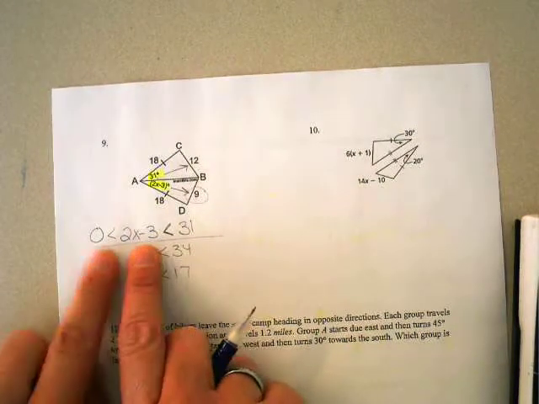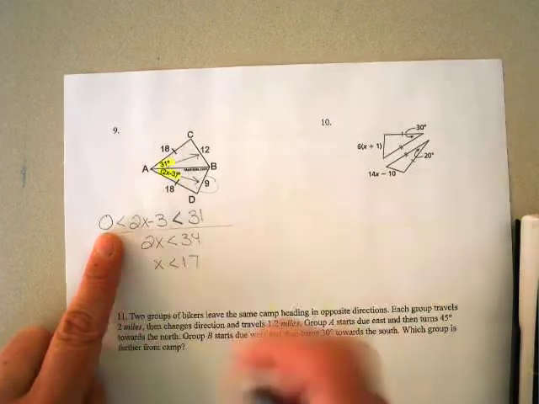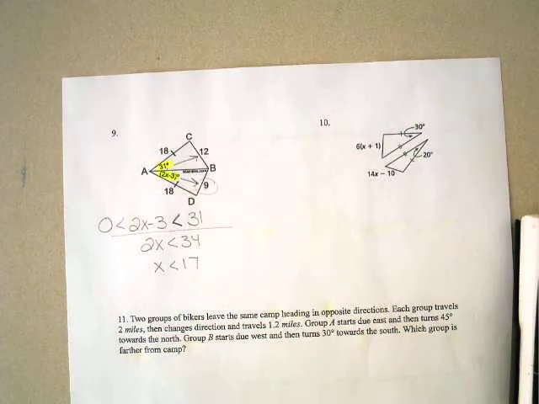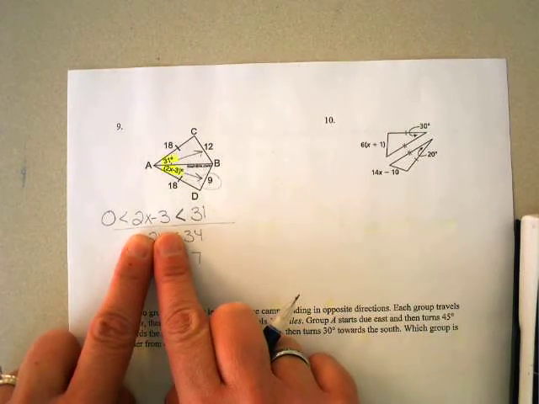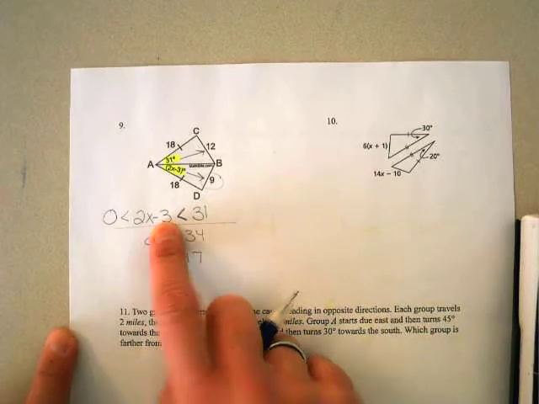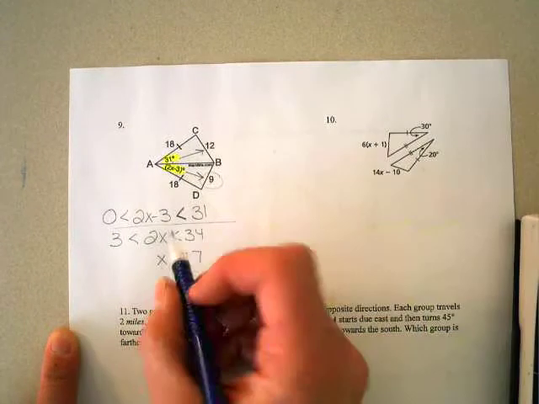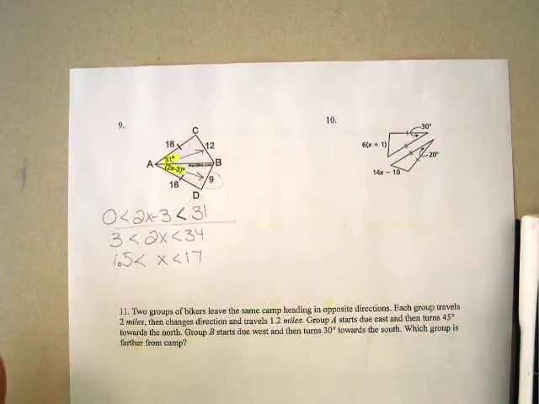This is not too bad to solve if you remember how to do it algebraically. But if you don't like this, we can draw a line and solve it completely separate. So if you remember how to solve compound inequalities like this, you move the 3. You divide by 2. And you have your answer.